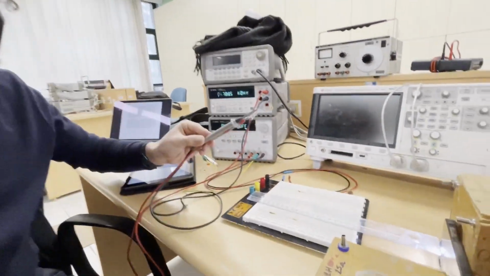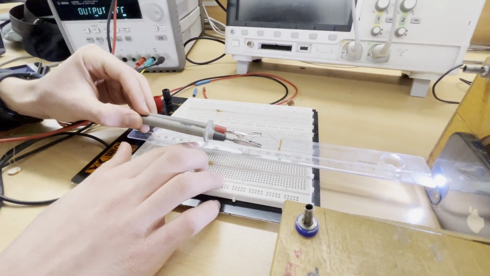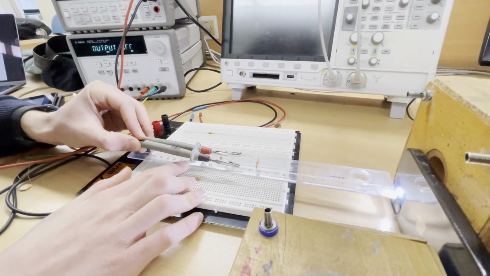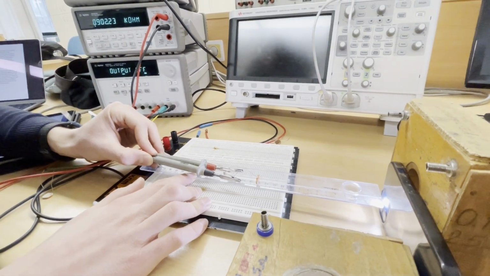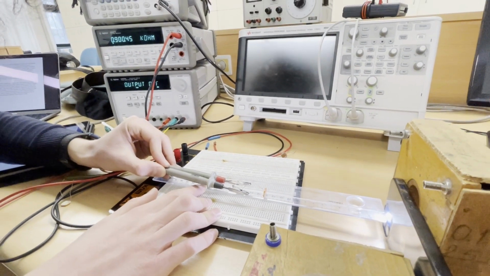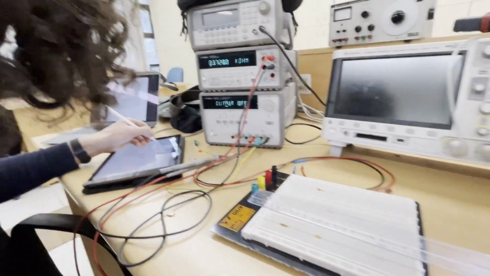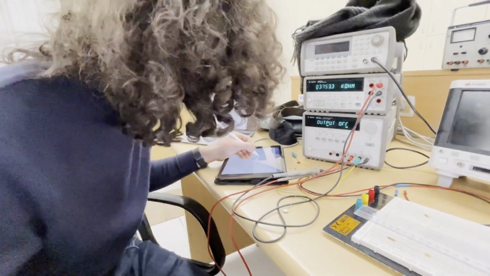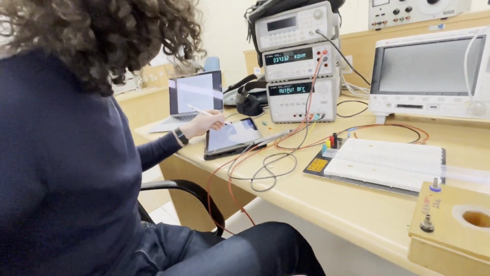I will try first, let's say, 13 centimeters. It's up to you. At 13 centimeters, I have 0.9. Let's say 0.89. Distance is 13 centimeters, and resistance of the LDR is 0.89 kilo ohms, as you can see here.